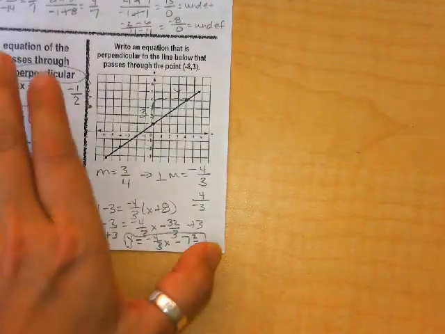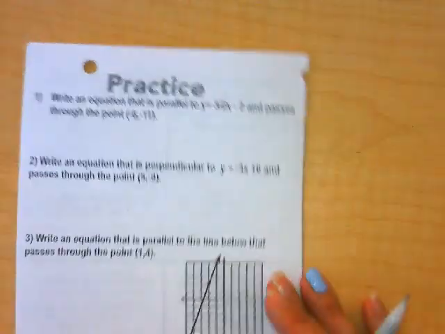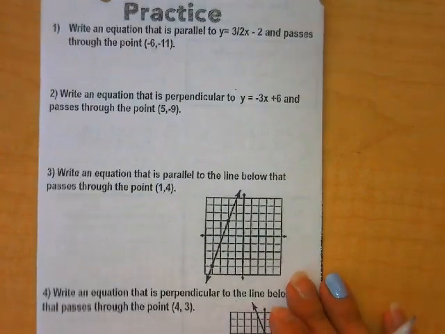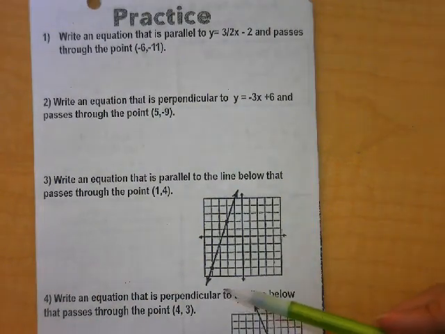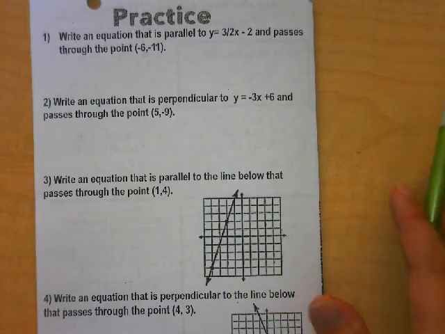So I would like you to attempt the back. I will post the answers on the Google Classroom where I post the pictures of these notes. But I would like you to try it and check yourself. And then there is an assignment afterwards.